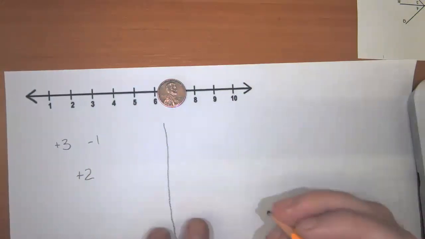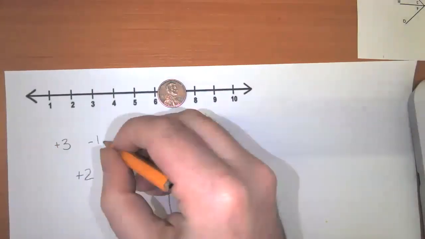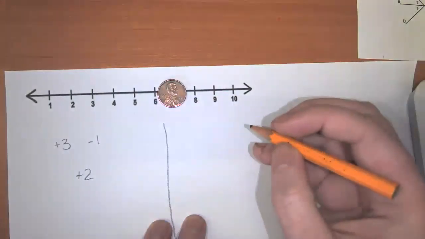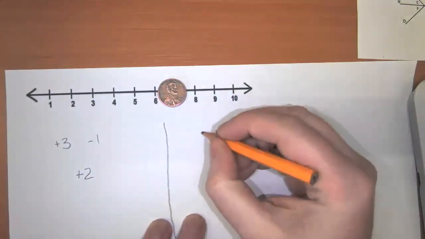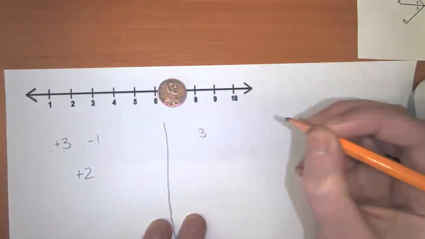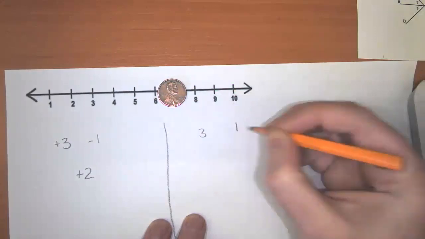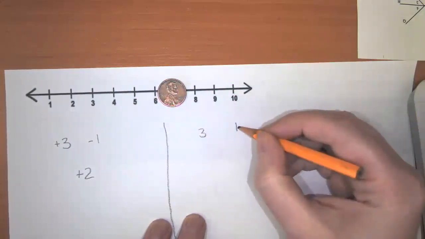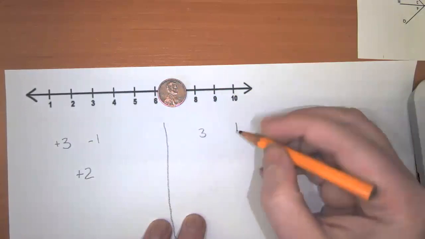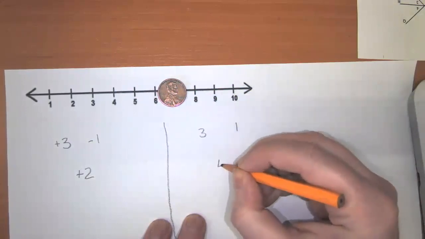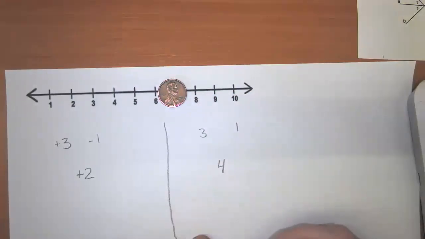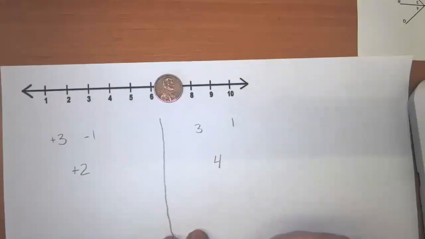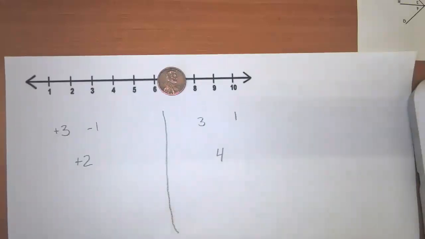And you could think of it another way. Instead of thinking about this in terms of signs, you could say, well, the first thing he did is he took 3 steps, and then he took 1 step. I don't care that he stepped to the right this time and then to the left this time, but adding those 2 numbers together, he traveled a total of 4 steps. All right. So which one of these is correct? And the answer is, well, they kind of both are.